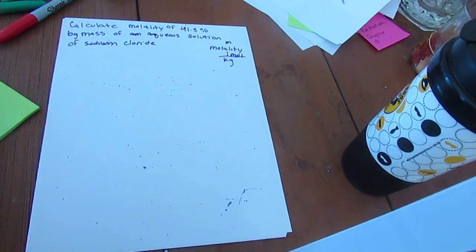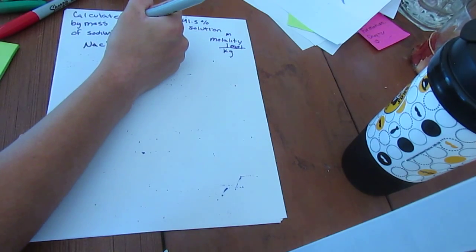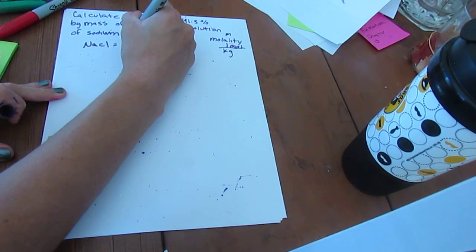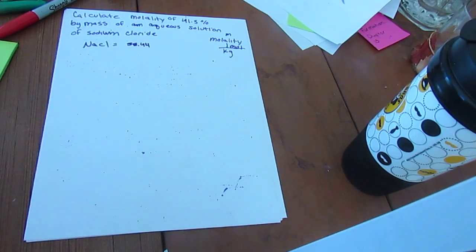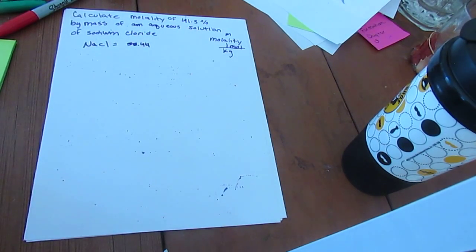Calculate the molality of a 41.5% by mass aqueous solution of sodium chloride. Aqueous is a mixture, so sodium chloride is in water, something that's already dissolved in something. It's solvated is what they call it. So let's go ahead and begin. We have NaCl. First we need to get the moles of that. NaCl is equal to 58.44.